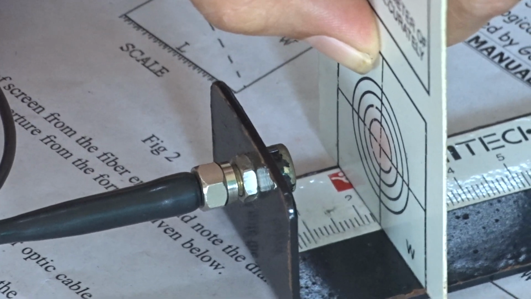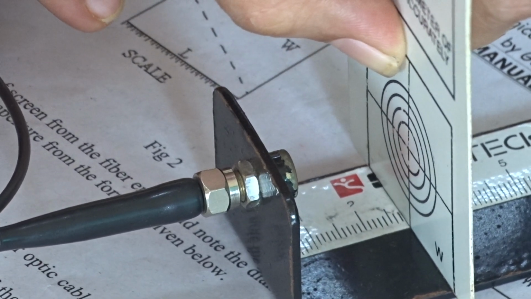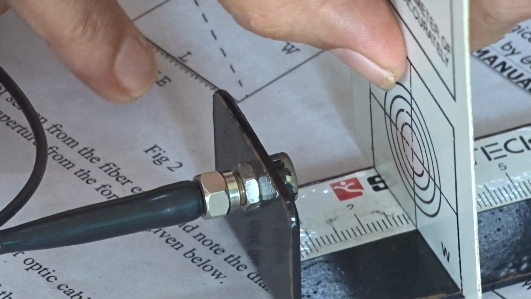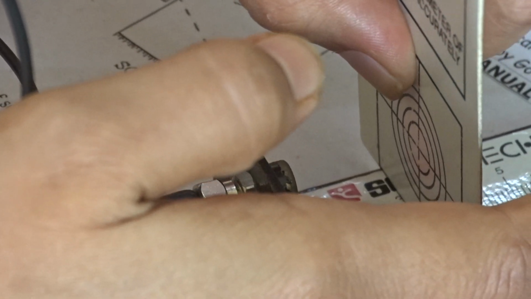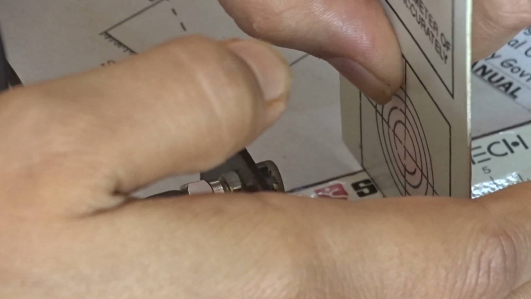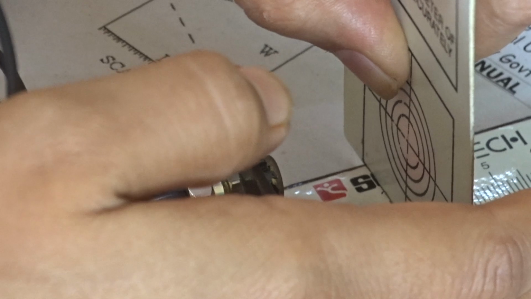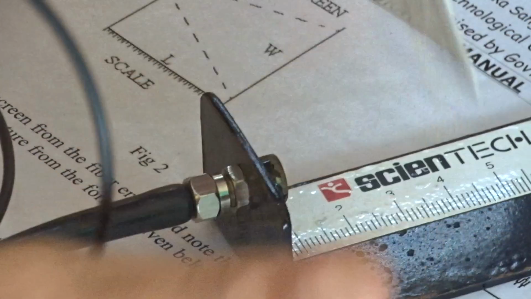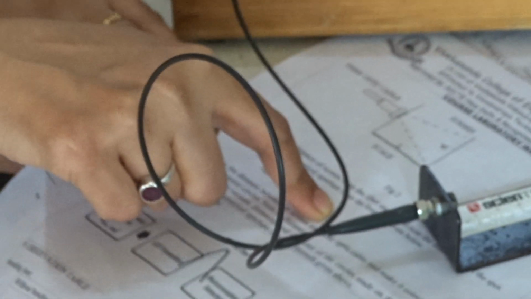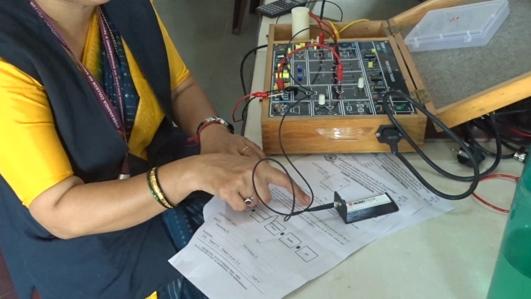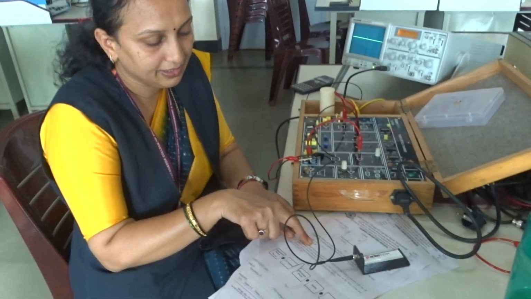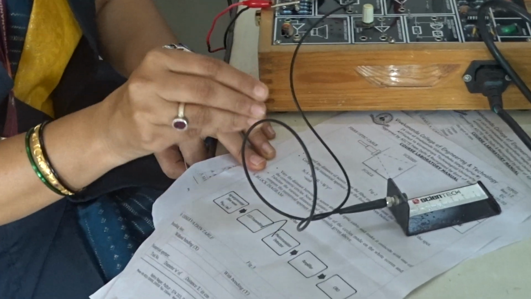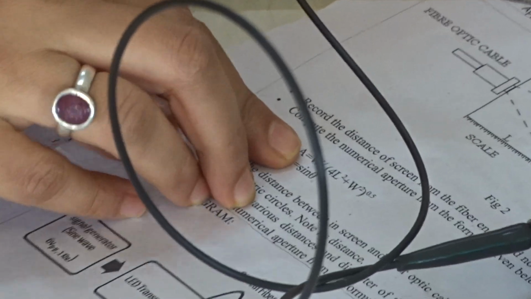Later again we should move the white screen further, so that the second circle, 15 millimeter diameter, should be covered, and it is around 2.5 centimeter, so the length is 2.5 centimeter and the width is 15 millimeter. After that we should substitute in this equation for the numerical aperture of the optical cable. Numerical aperture is the light gathering capacity of the optical cable, and we can also say numerical aperture is equal to sin theta, and the theta angle gives the angle at which light should enter the optical cable.